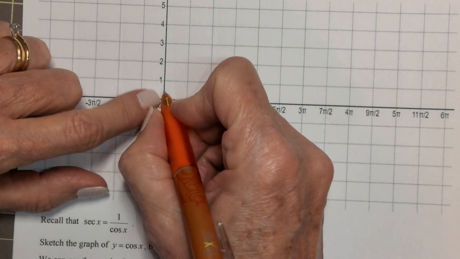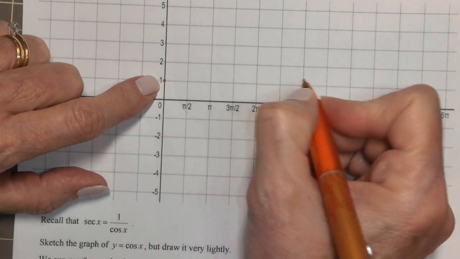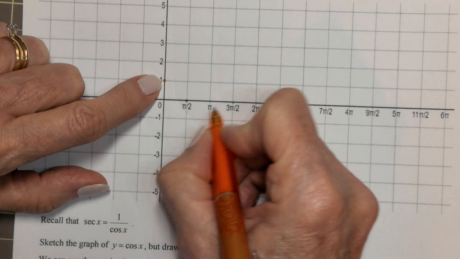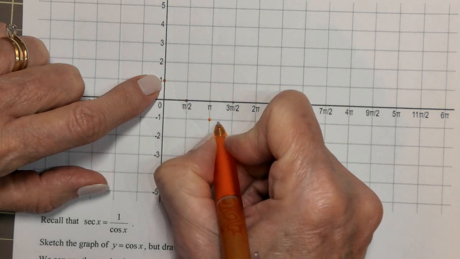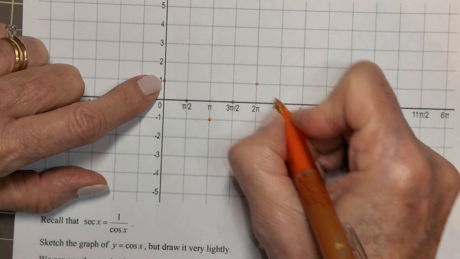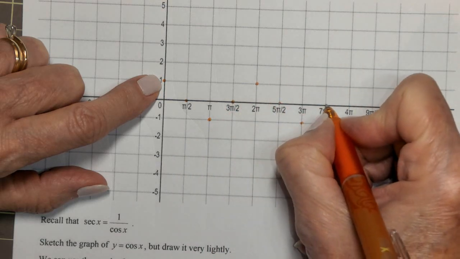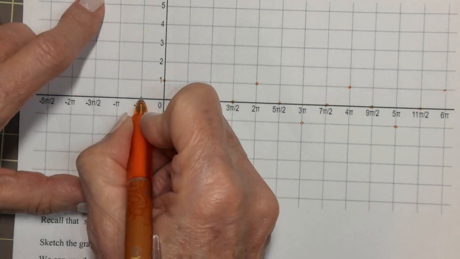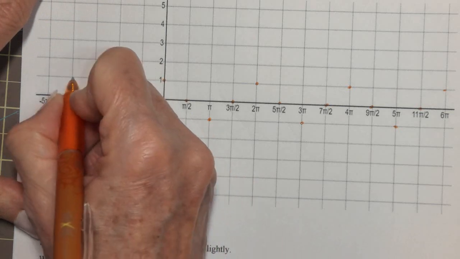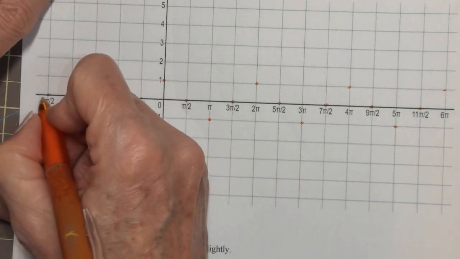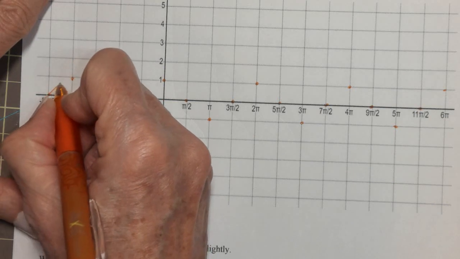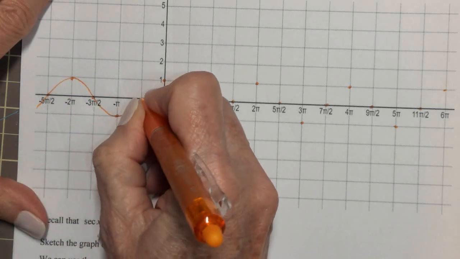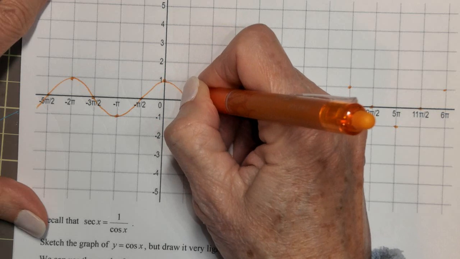Cosine starts at 1. And then it has zeros at pi over 2, 3 pi over 2. So we're going to be at negative 1 for pi, 0, then back to 1. 0, negative 1, 0, 1. 0, negative 1, 0, 1. And on the other side of those. So I'm going to draw all of my cosine. You can draw it very lightly with your pencil.